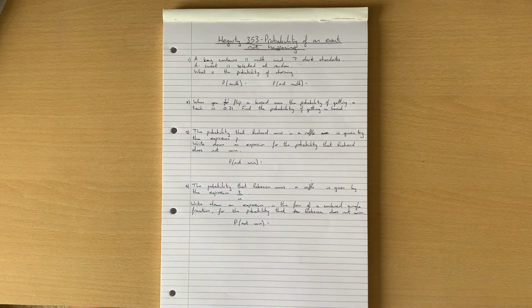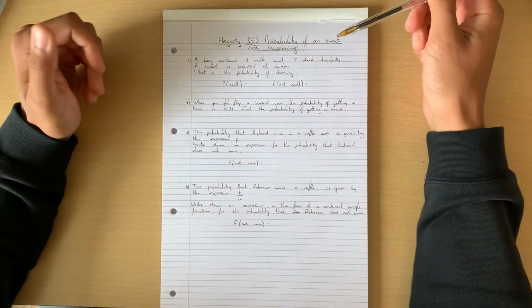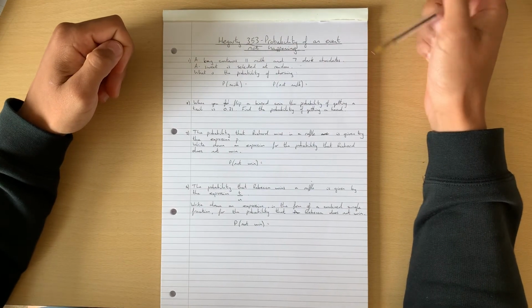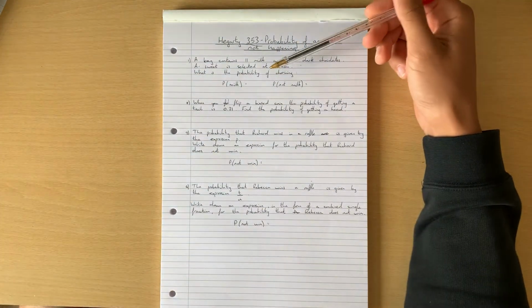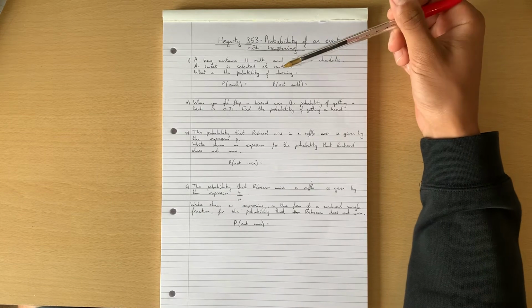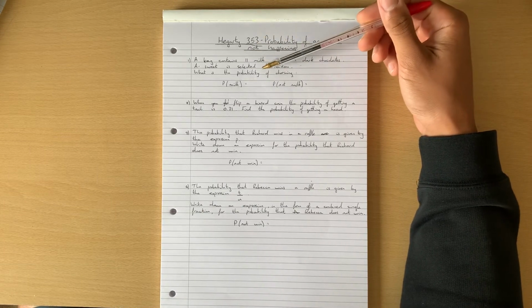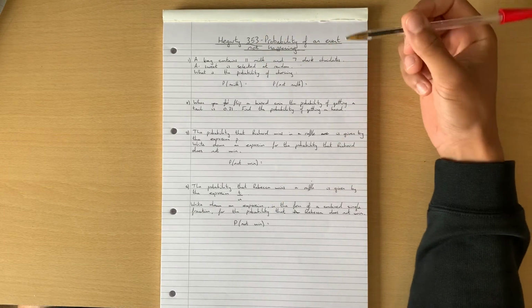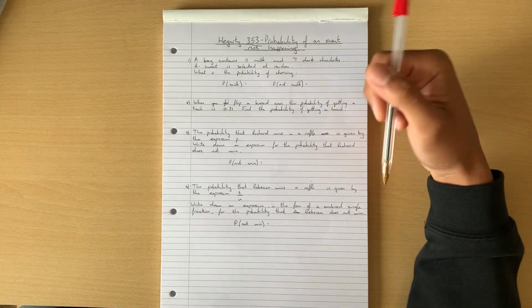Okay, so this is the Hegarty 353, probability of an event not happening. So we're going to look through a range of these. I've picked out four, starting from the easiest, and then they get a bit more complex as we work through them, but they all follow one.